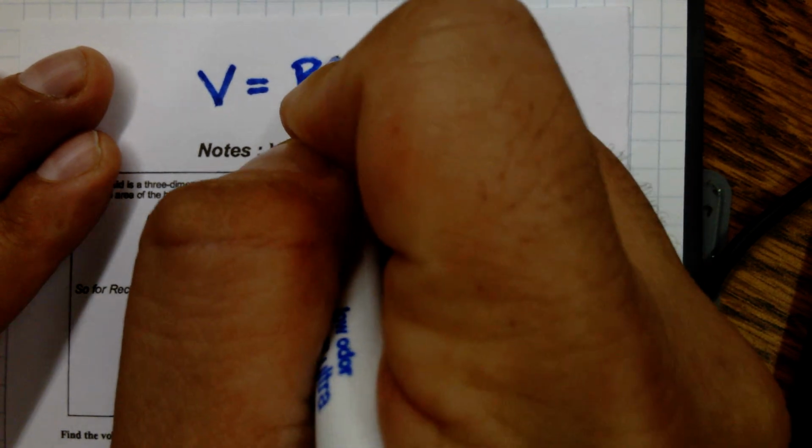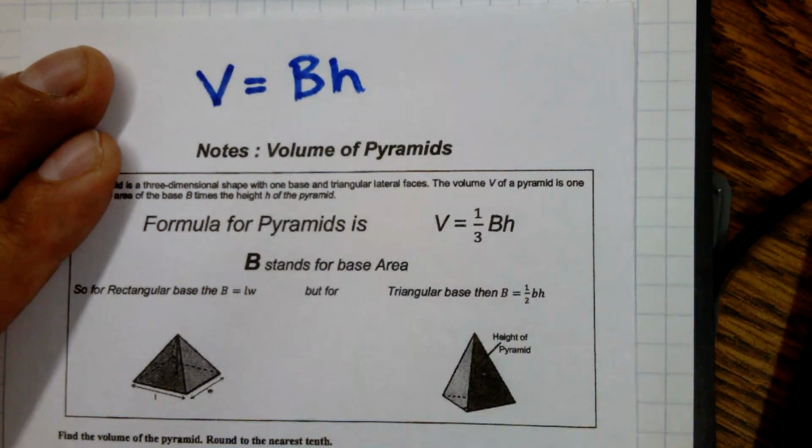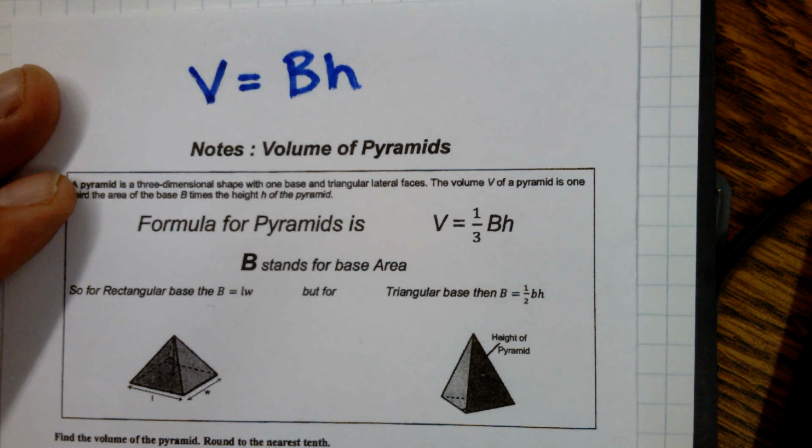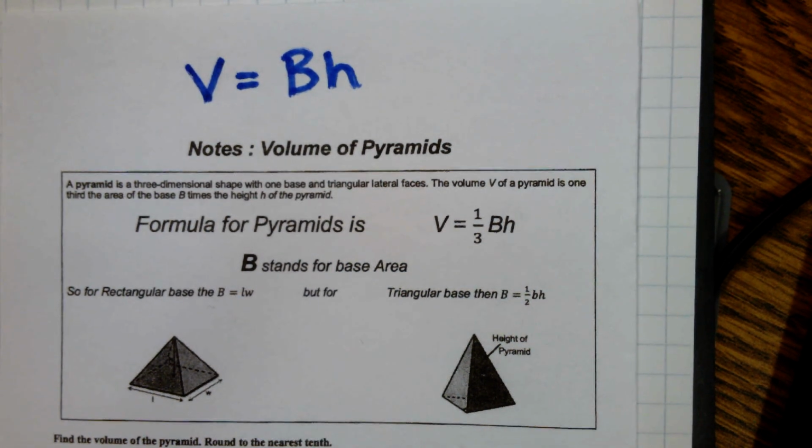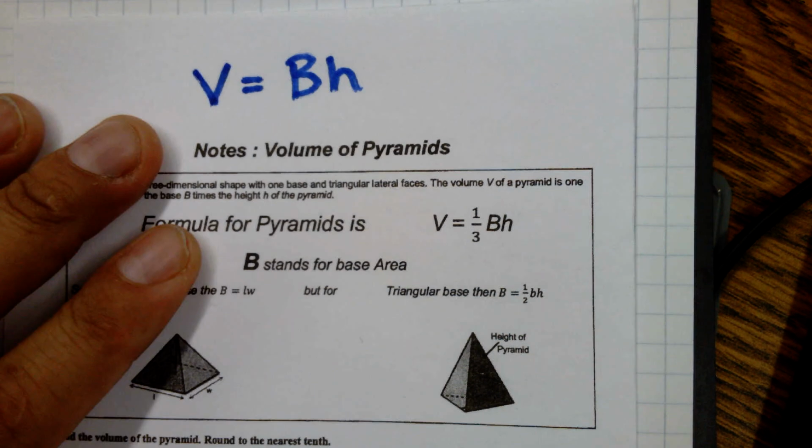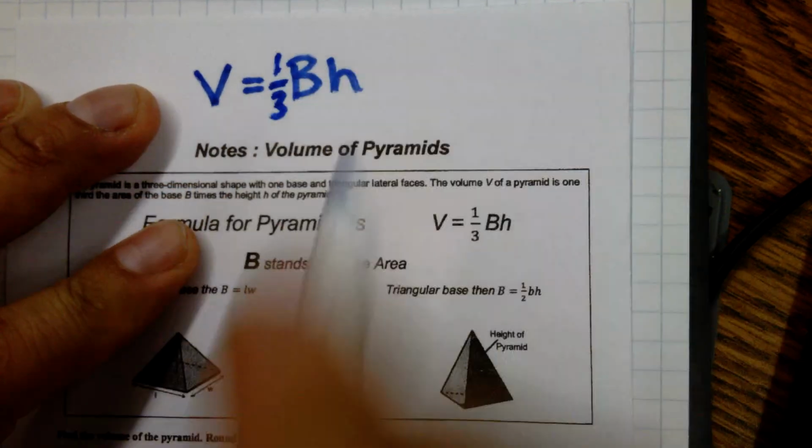We know the volume of any prism is the base area, we use a capital B, times the height of the prism, we use an H. But we said that a pyramid is 1/3 that size. So we multiply by 1/3.